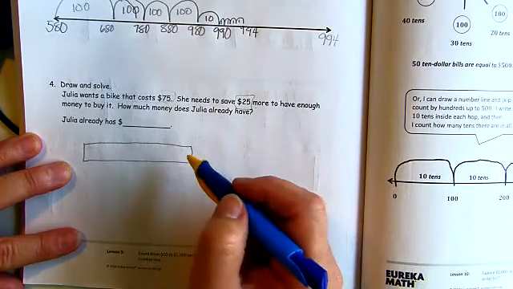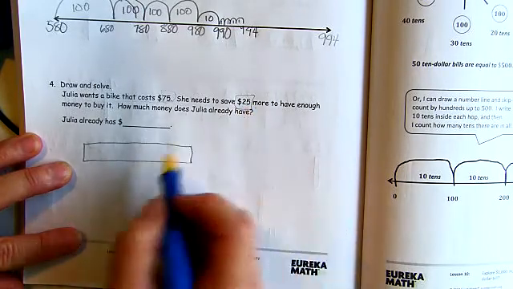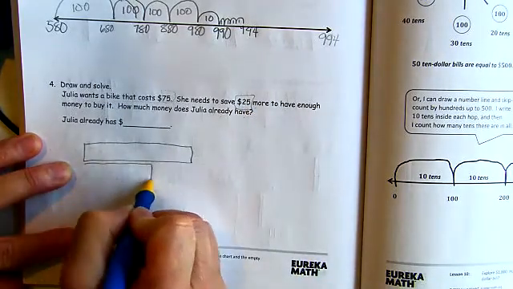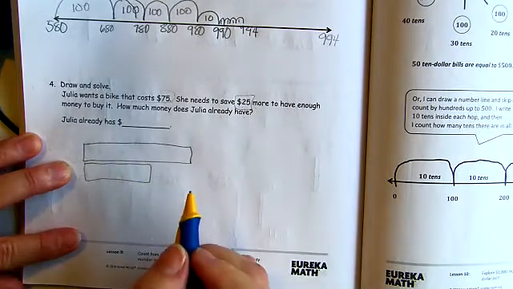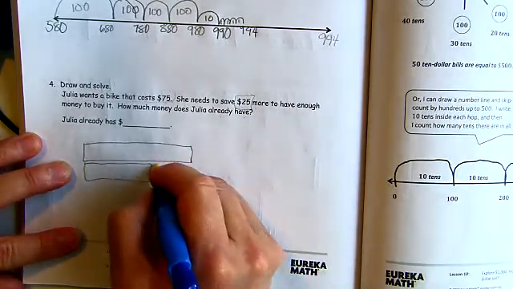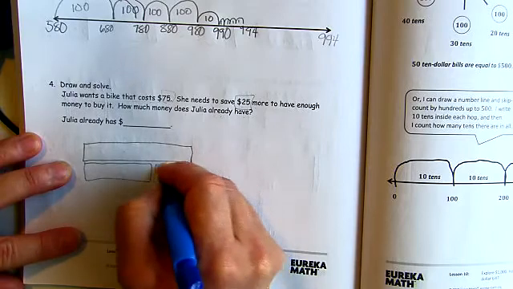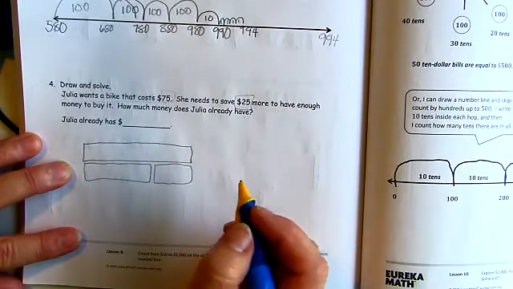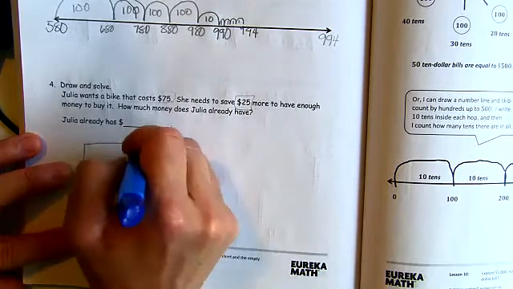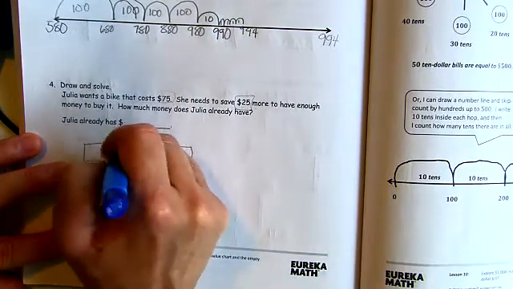Are we looking to find a whole or a part? We are looking to find this part. We know that the whole thing is $75.